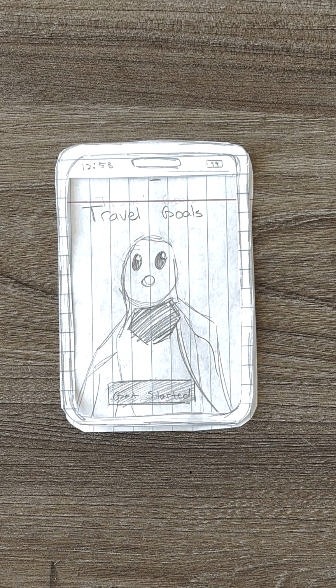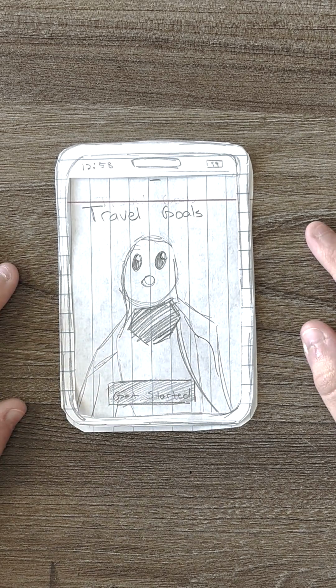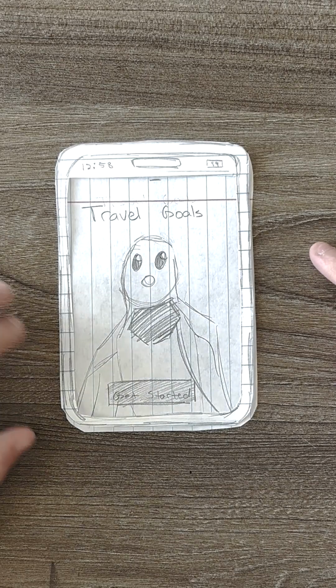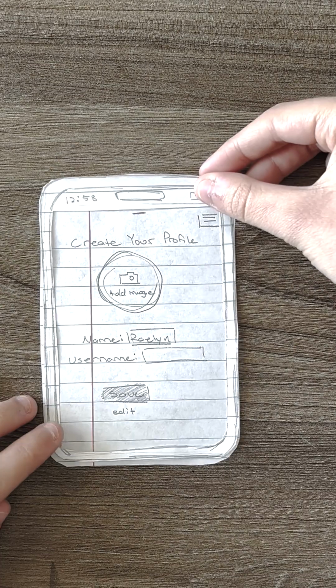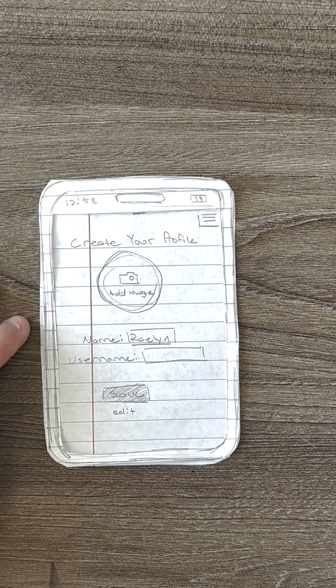Okay, so this is prototype B of my app Travel Goals. This is going to be the home screen, and it has a little motivational bird on it. You're going to click get started. And then the first thing it's going to have you do is create your profile this time.